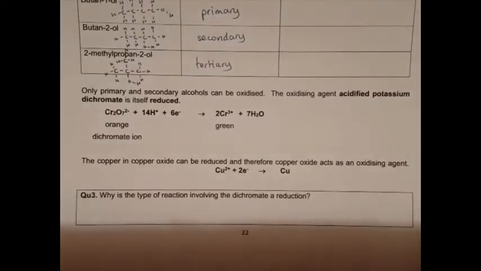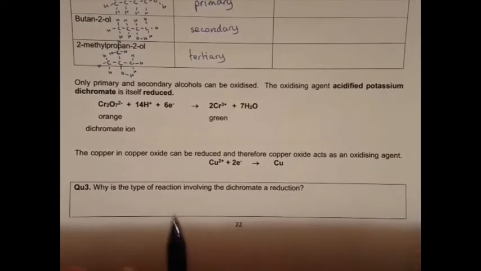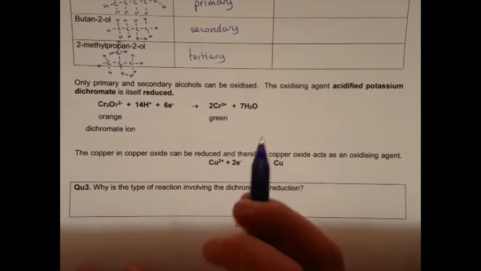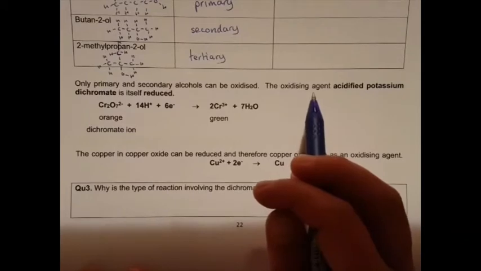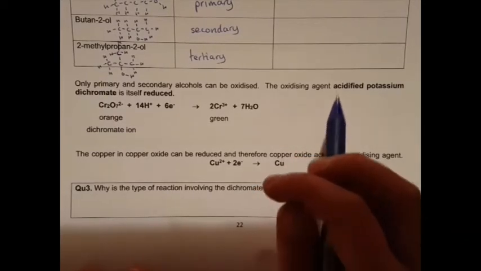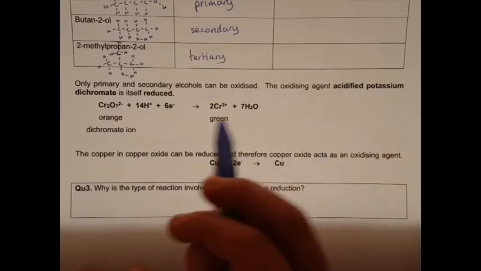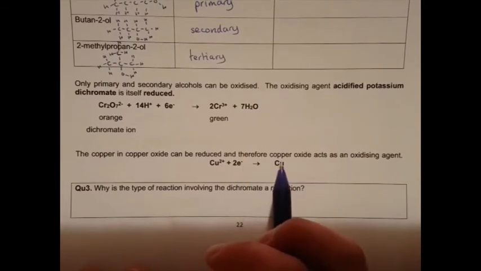So in the video I'm not going to give the answer to all of page 22 because I do want you to watch the experiment videos to get the answers for most of it, but I will just go over question 3. So question 3 says, why is the type of reaction involving the dichromate a reduction? So remember, in the videos previously you should have looked at the reaction of 2 different types of oxidizing agents, acidified potassium dichromate and a copper oxide.